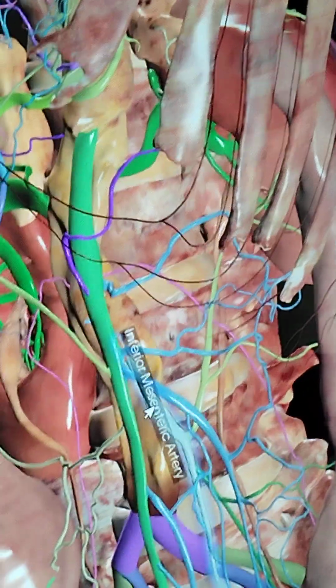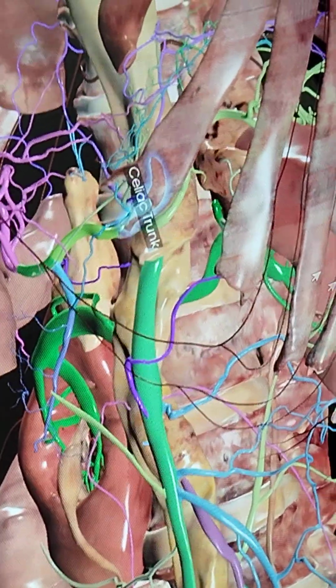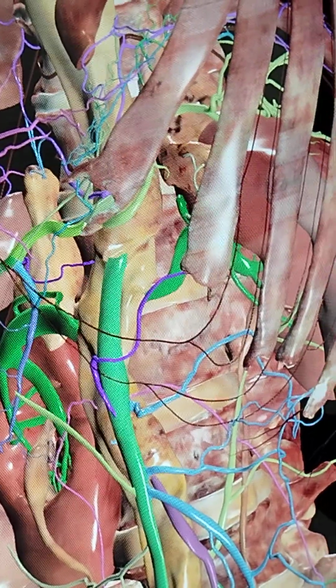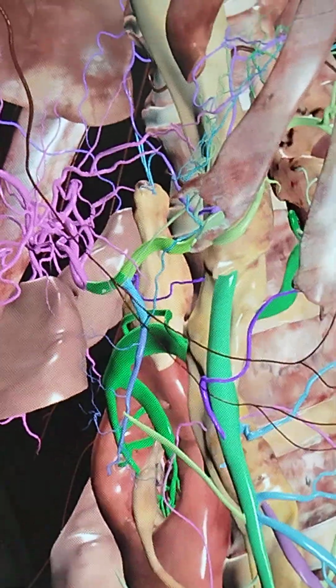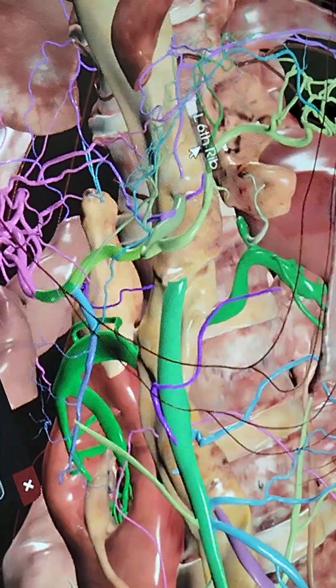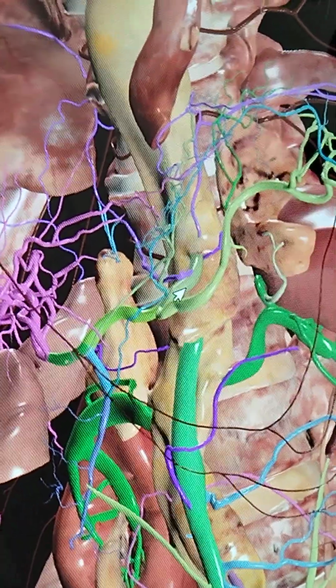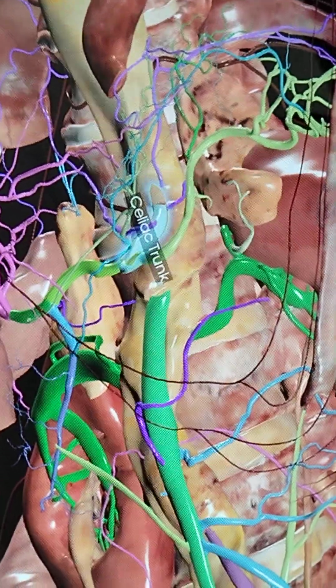This is the inferior mesenteric artery, and here it is the celiac trunk, truncus celiacus.